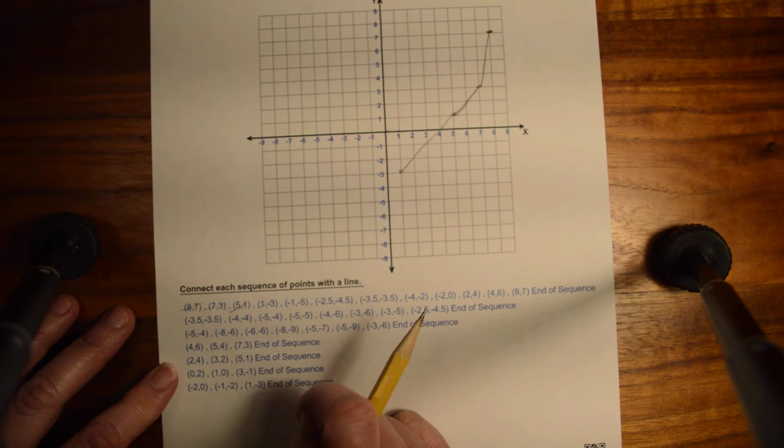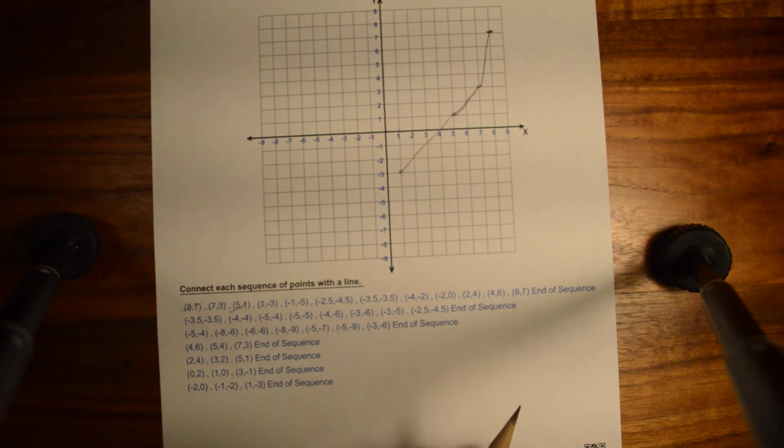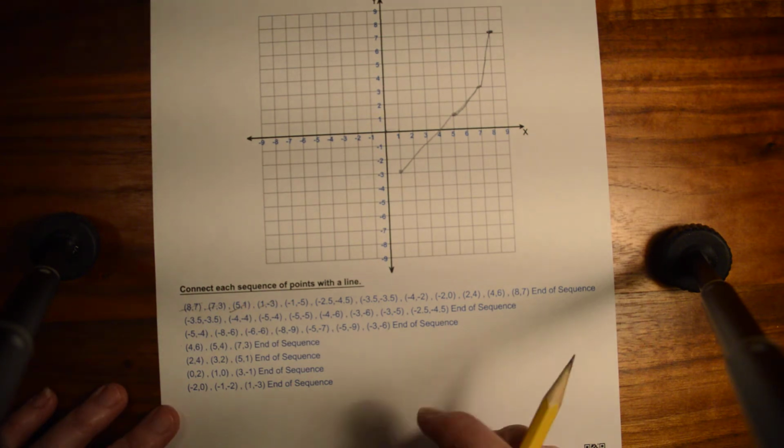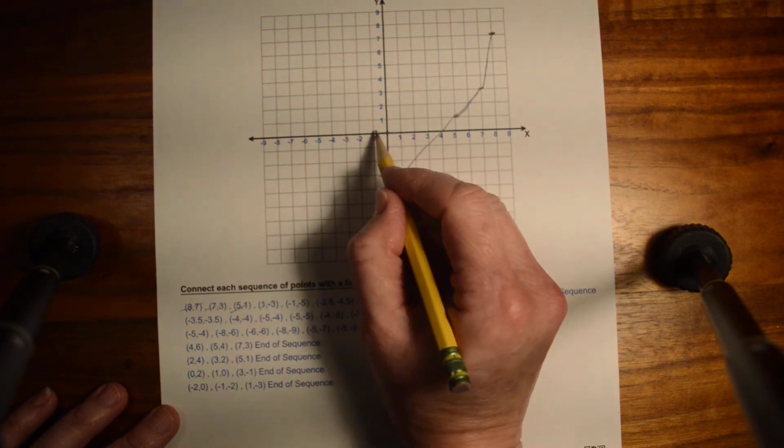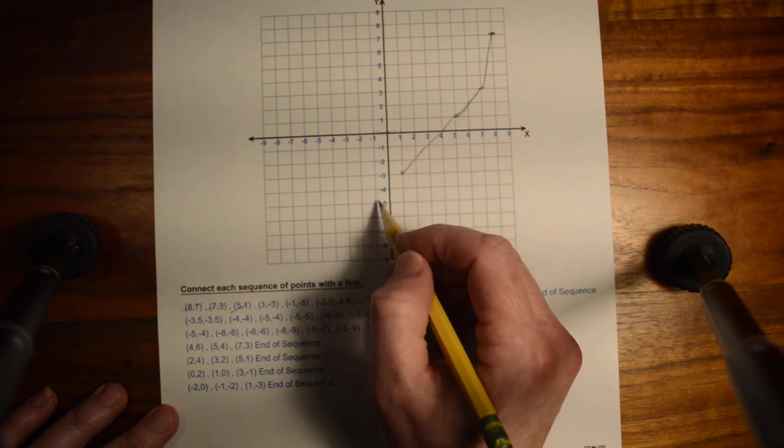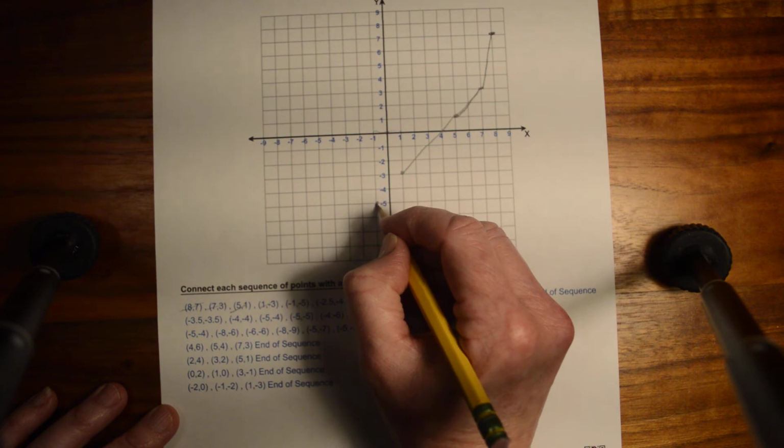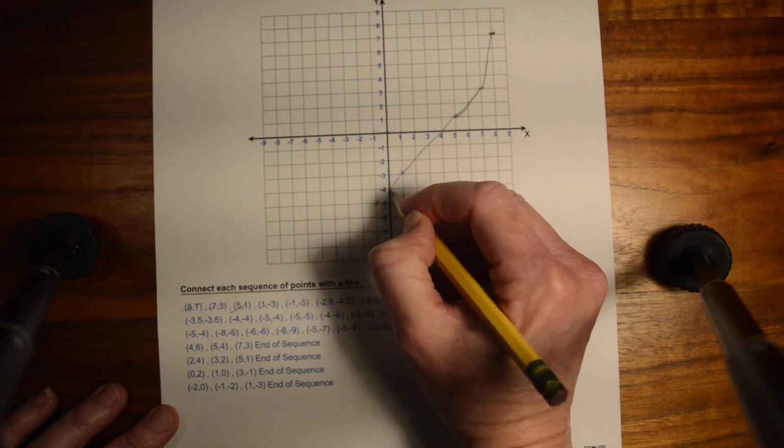All right, so the next point is negative 1, negative 5. So take a second. I'm not going to tell you where that is just yet. You try and plot the point negative 1, negative 5. Okay, so hopefully you went right here. Negative 1 in the x direction, negative 5 in the y direction. And connect them.